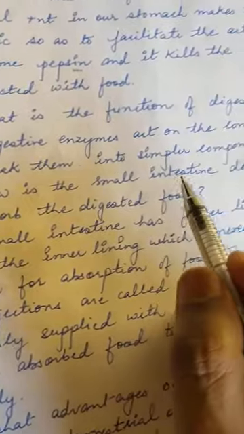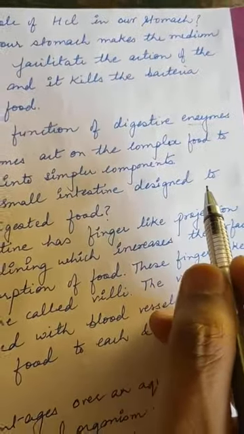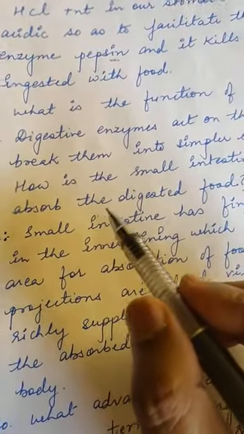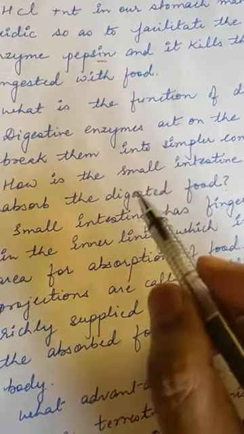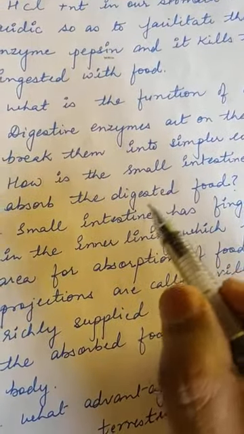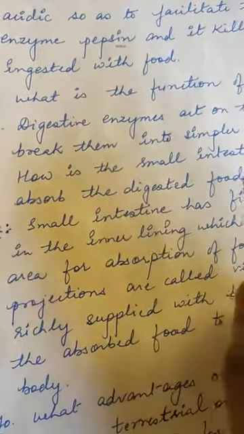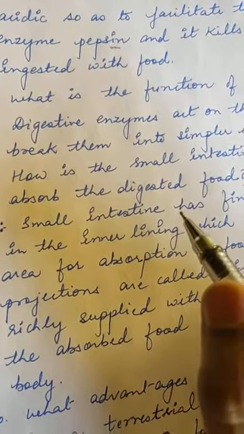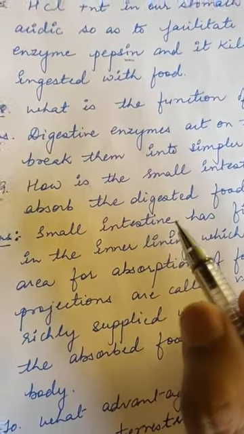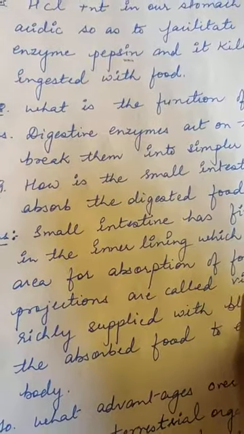Now the next question is, how is the small intestine designed to absorb the digested food? So how is the small intestine designed, right? So the small intestine is that place where the complete digestion of carbohydrate, fat and protein takes place, right?